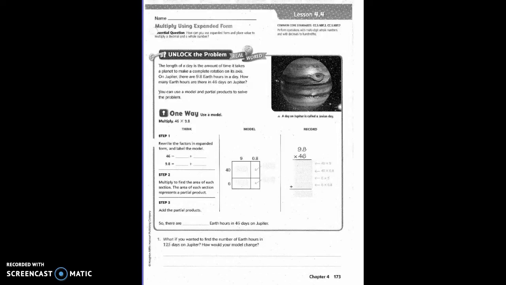5th grade, chapter 4, lesson 4. Multiply using expanded form. The length of a day is the amount of time it takes a planet to make a complete rotation on its axis. On Jupiter, there are 9 8/10 Earth hours in a day. How many Earth hours are there in 46 days on Jupiter? You can use a model and partial products to solve the problem.